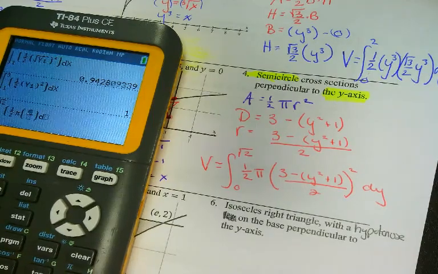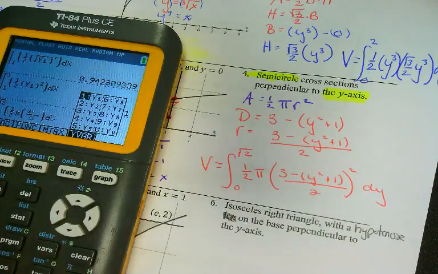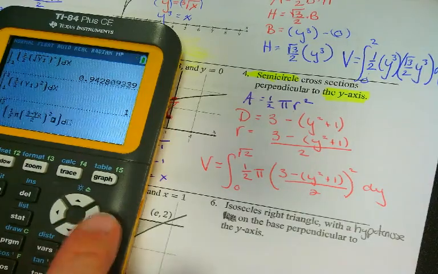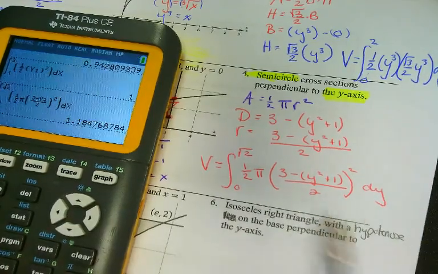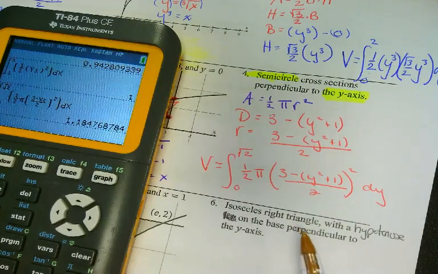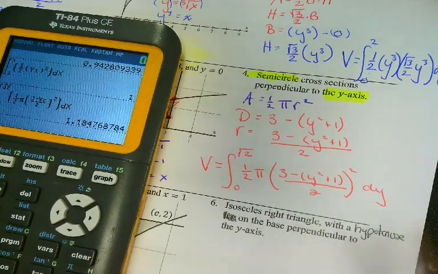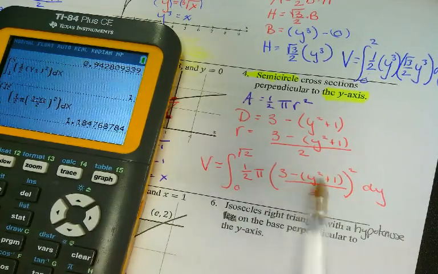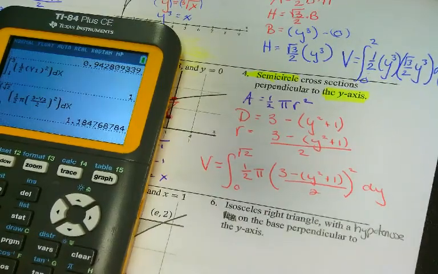And then I'm going to go 3 minus, this is in my y2, over 2 squared. I think I got that in there. How does that look? 1.185. 1/2 pi, that minus that squared over dy.